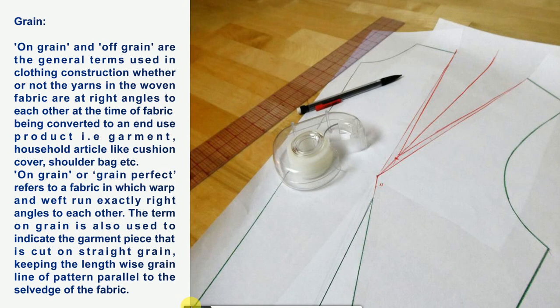On grain or grain perfect refers to a fabric in which warp and weft run exactly at right angles to each other. The term on grain is also used to indicate the garment piece that is cut on straight grain, keeping the lengthwise grain line of pattern parallel to the selvage of the fabric.